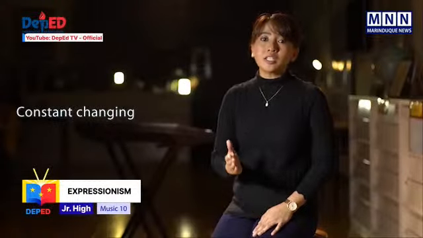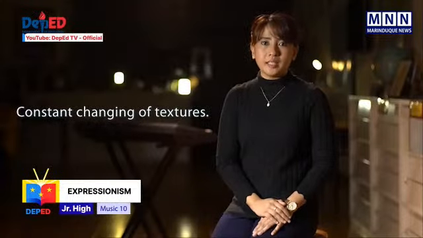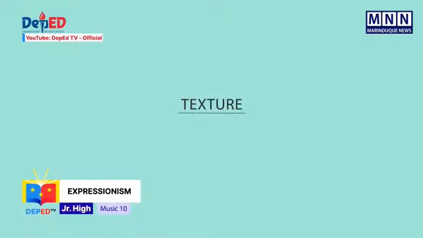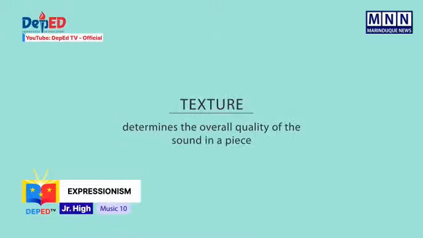Another feature of expressionist music is the constant changing of textures. Texture in music determines the overall quality of the sound in a piece. And the texture in expressionist music frequently changes throughout the work.